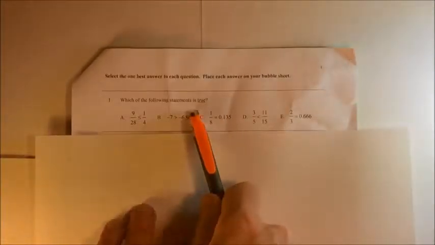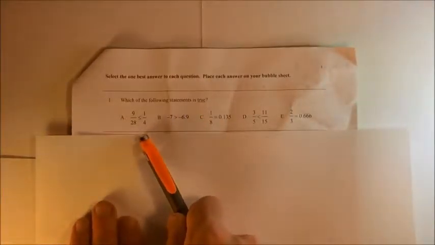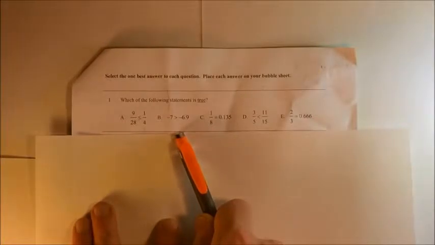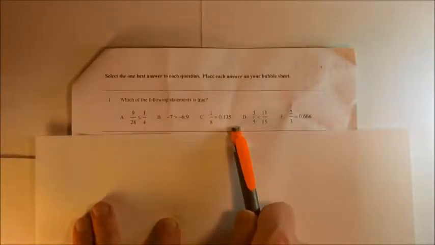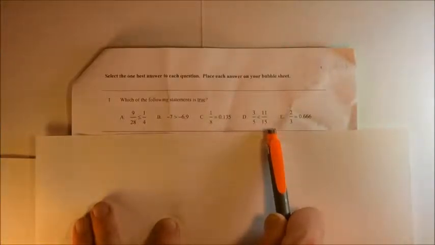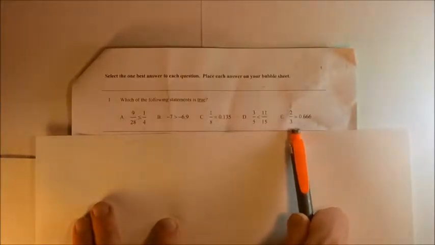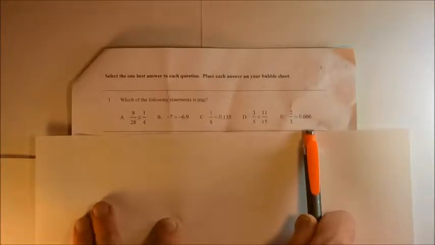Which of the following statements is true? 9 over 28 is less than or equal to 1/4. Negative 7 is greater than negative 6.9. 1/8 is equal to 0.135. 3/5 is less than 11 over 15. Or 2/3 is equal to 0.666.